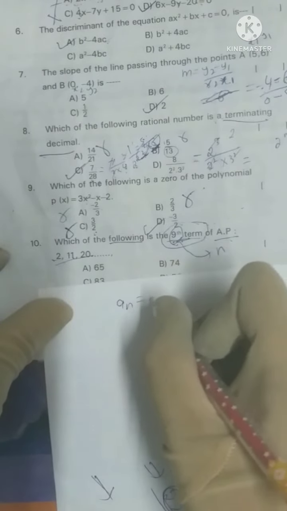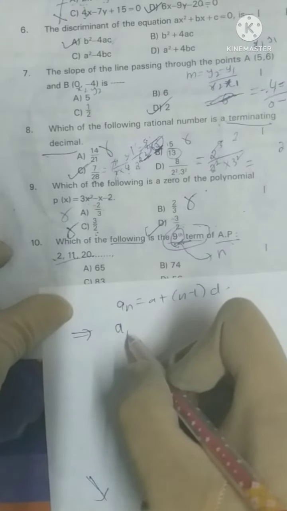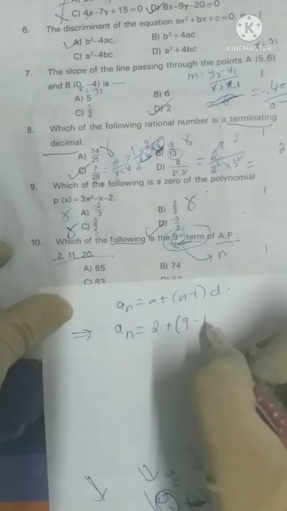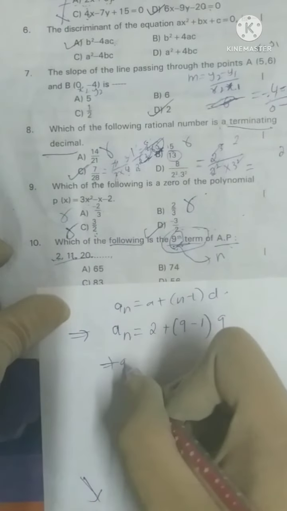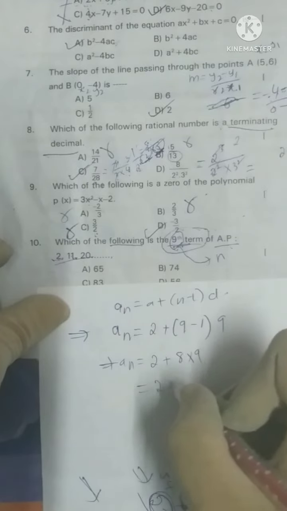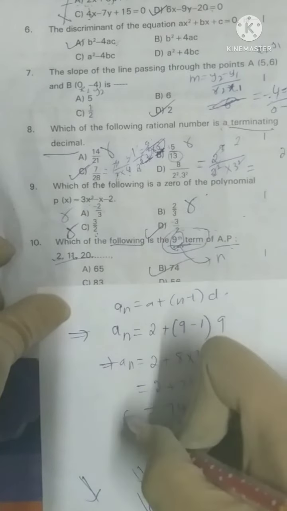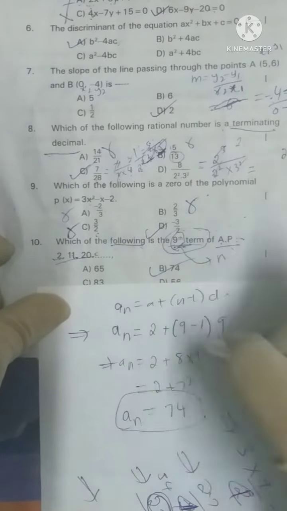We'll use the formula an is equal to a plus n minus 1 into d whenever such type of questions are asked. An we have to find out. A is given as 2, n is given as 9 minus 1, d is a2 minus a1, 11 minus 2, that is 9. An is equal to 2 plus 9 minus 1 is 8, 8 into 9. That is 2 plus 8 9s are 72, 72 plus 2 is 74. So which term of the AP is this? It is 74. So here we have to find out the nth term an whenever it says which term of the AP is. Okay, remember the question.